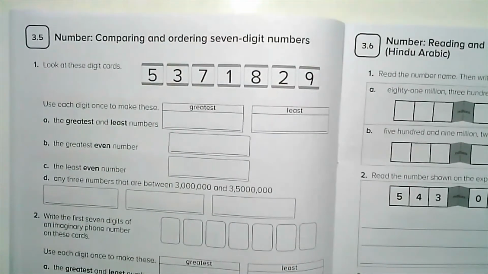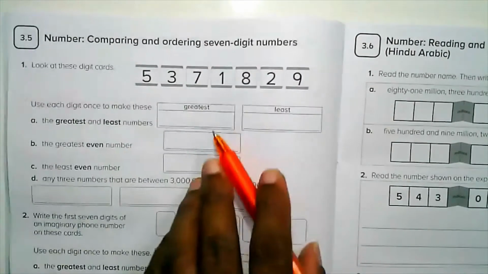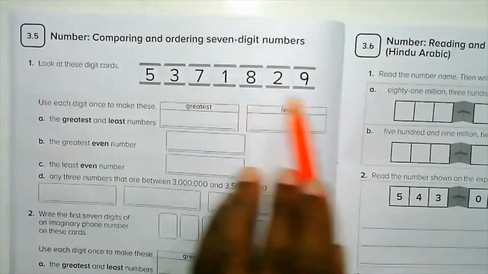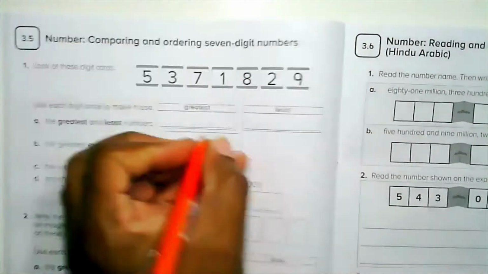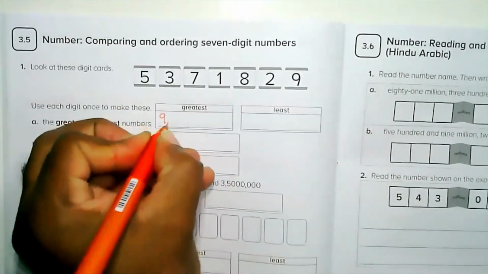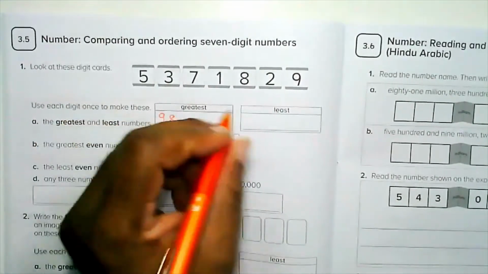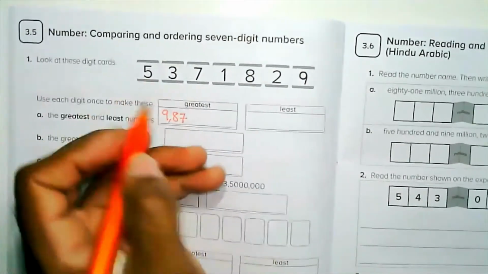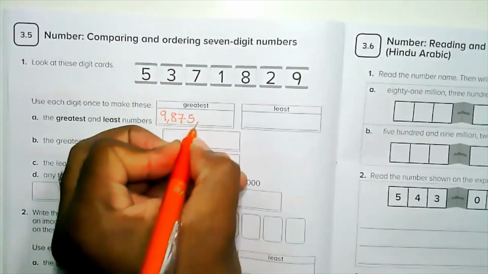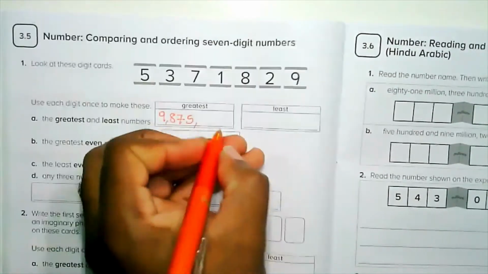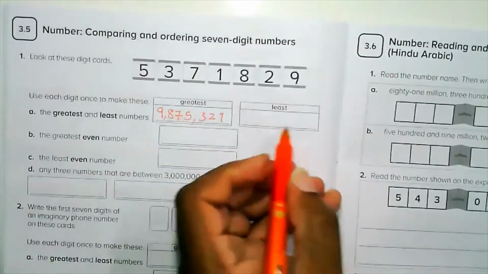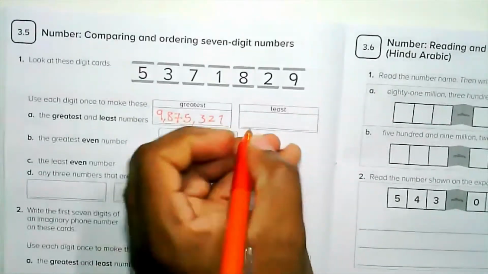Use each digit once to make the greatest number and the least number. So for the greatest number, we use the greatest digit, 9, followed by 8, 7, 5, 3, 2, 1. And the least number will start from the least digit.